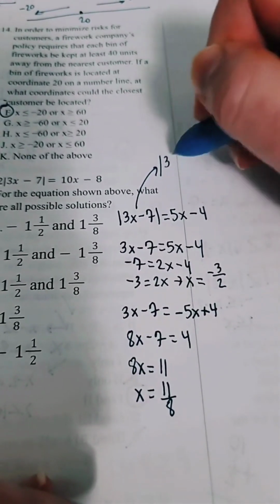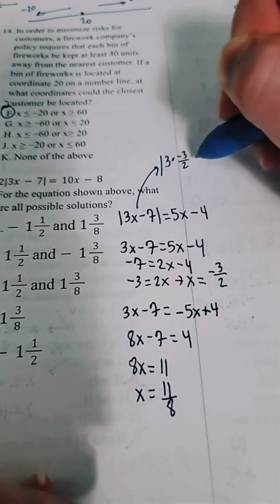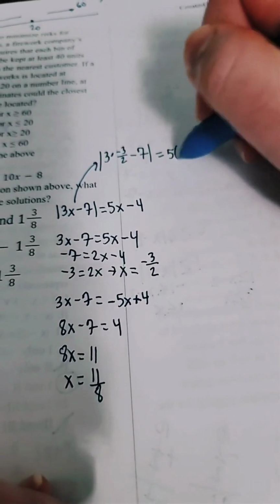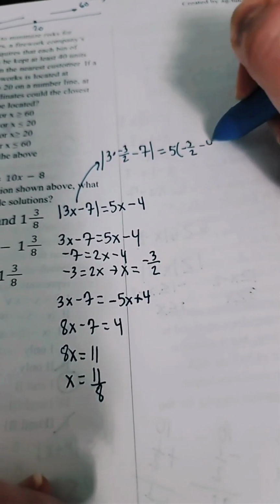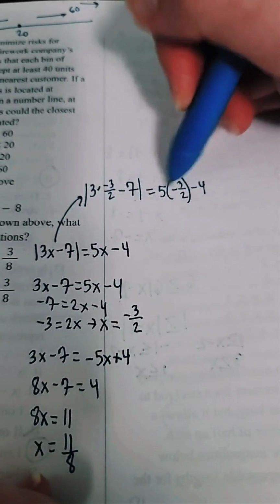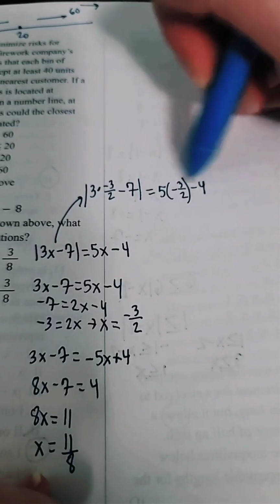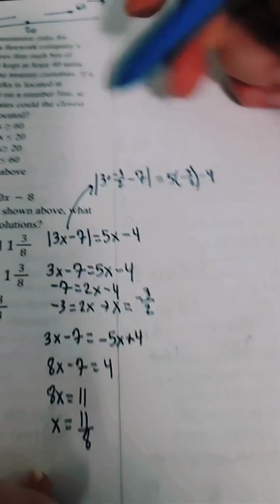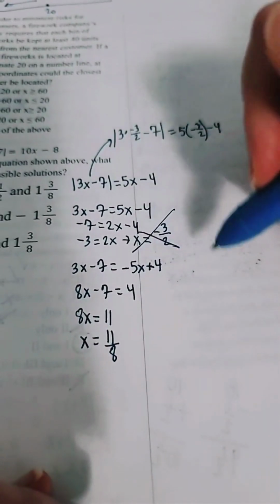So 3 times negative 3 halves for x, minus 7, the absolute value of that, does that equal 5 times negative 3 halves minus 4? Right away, I can say no, this is absolutely not going to work, because this is a negative number minus something, so it's definitely going to equal a negative number, and this is absolute value, so it can never equal a negative number. So this does not work.